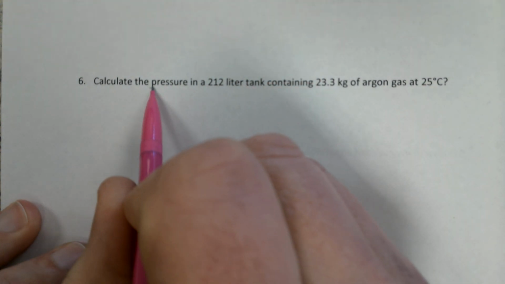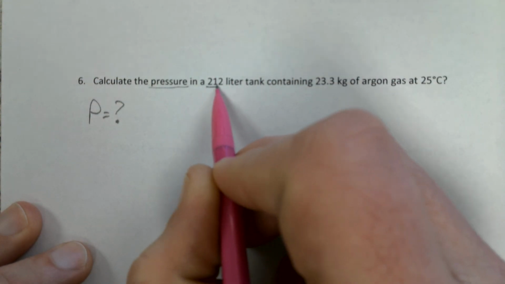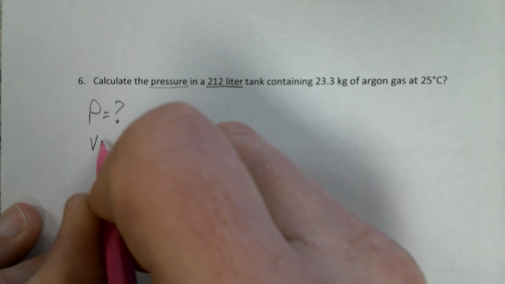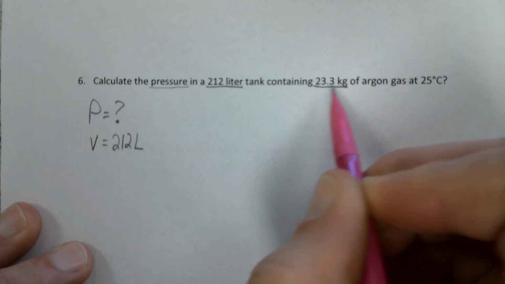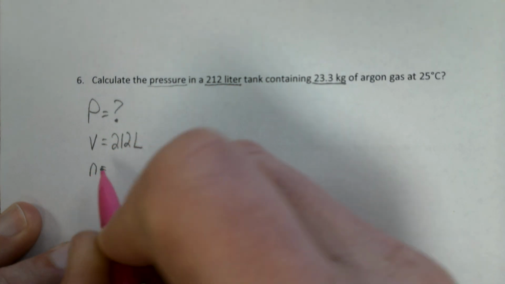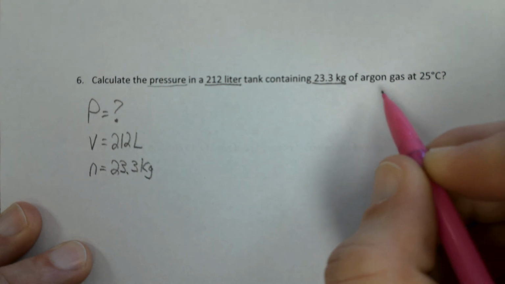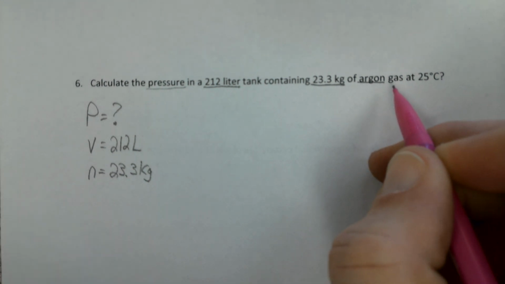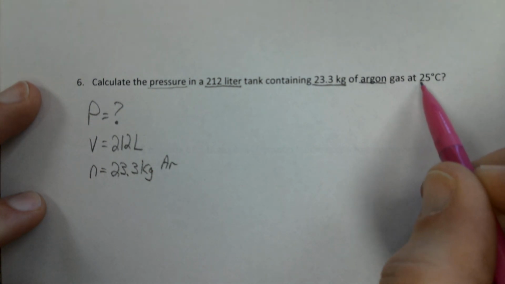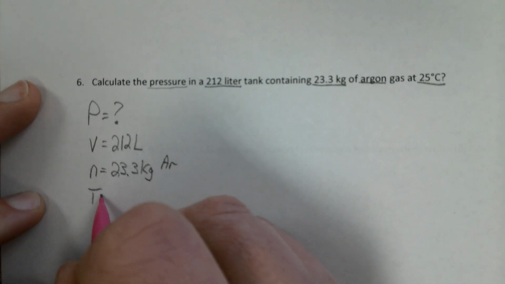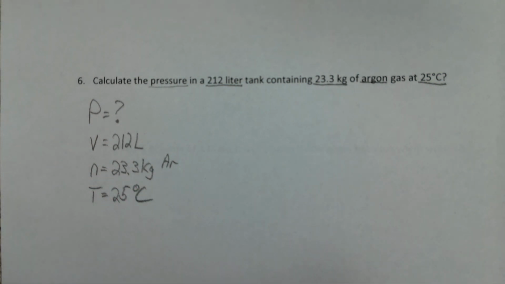So starting off, calculate the pressure. So P is what we're looking for. It gives us 212 liters. That will be our volume. Then 23.3 kilograms. This is actually our n, and we're going to have to convert that to moles. I'm going to show you how to do that in just a second. It does tell us argon is the element, and we're going to need that for our n part. And then 25 degrees Celsius, that will be our temperature, and we are going to have to convert that as well into Kelvin.